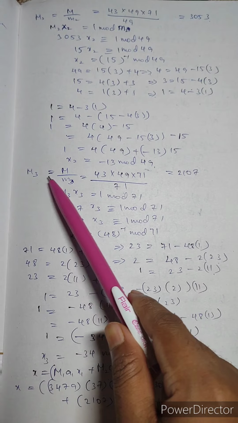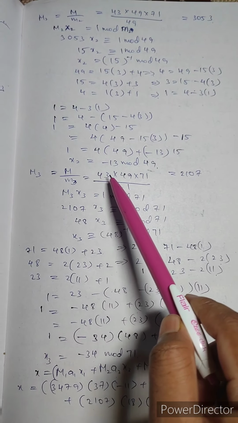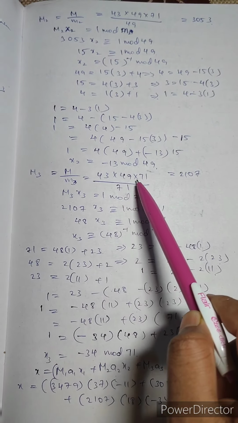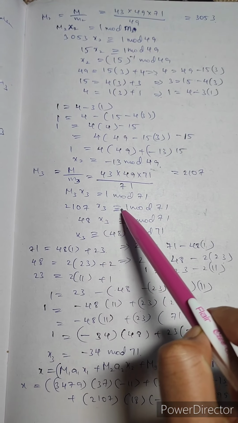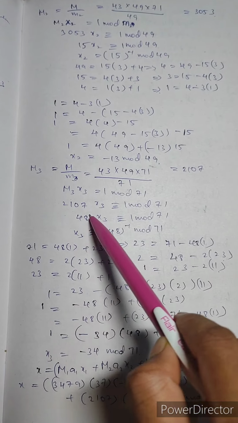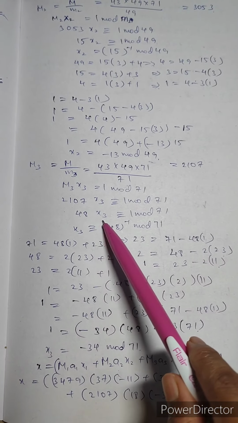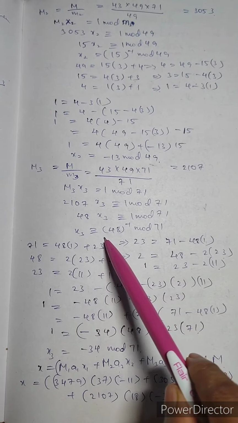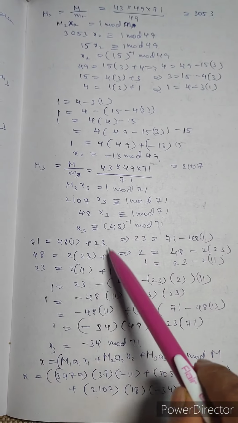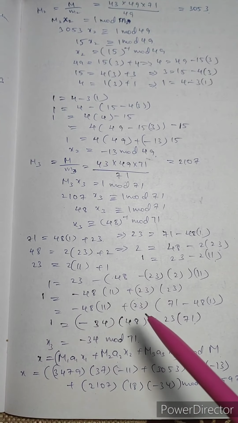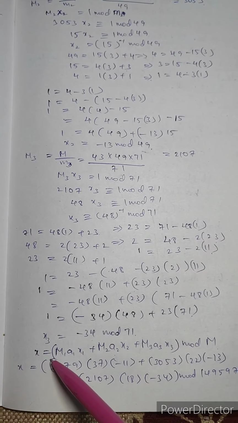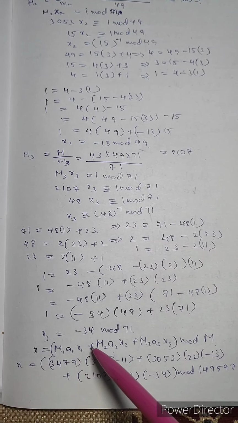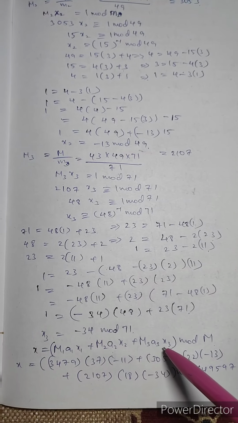So now similarly M3 is equal to M divided by m3, which is 43 into 49 into 71 divided by 71. M3 x3 is congruent to 1 modulo 71. The value of M3 is 2107. Dividing by 71 we get 48. So x3 is the inverse of 48 modulo 71. Repeating the same procedure by extended Euclidean algorithm, we get x3 is congruent to minus 34 modulo 71.